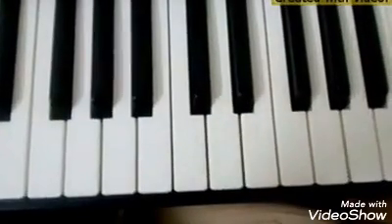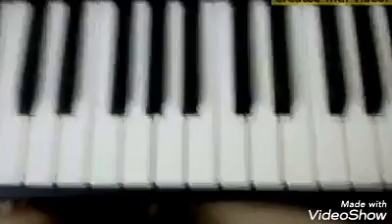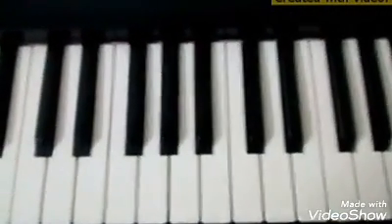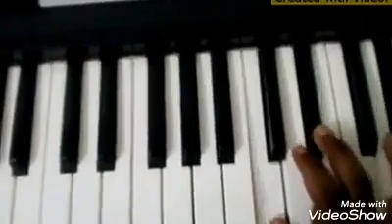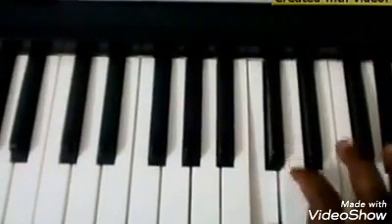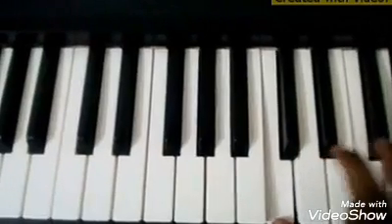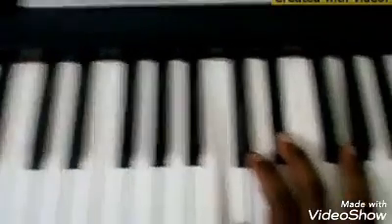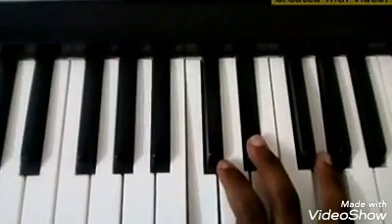How did I get it? It is 3, 4. Now the formula is the inversion of what we did in the major ones, which will be 1, 2, 3, 1, 2, 3, 4. That is my C minor triad.